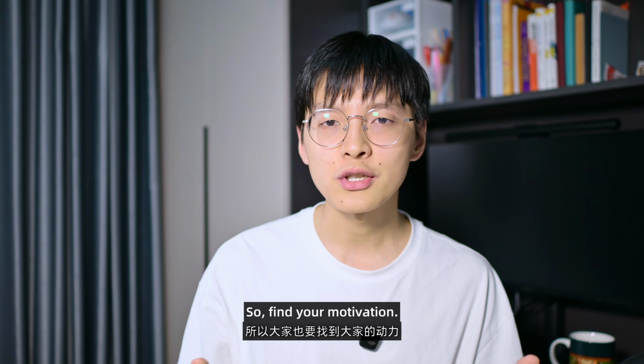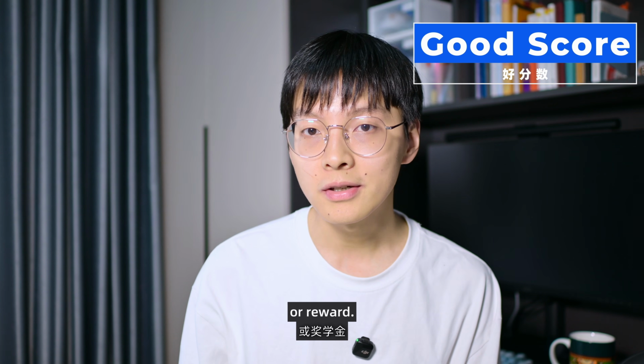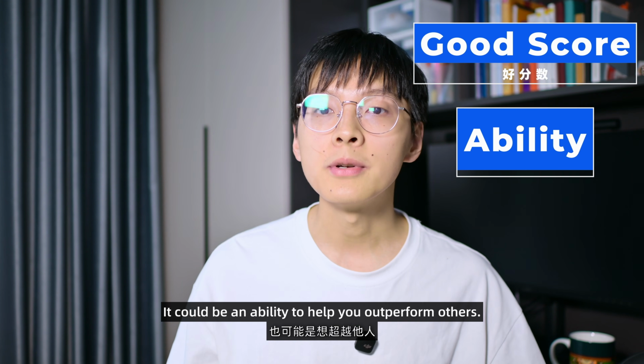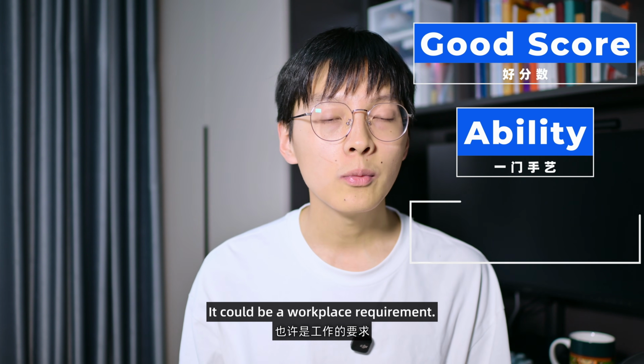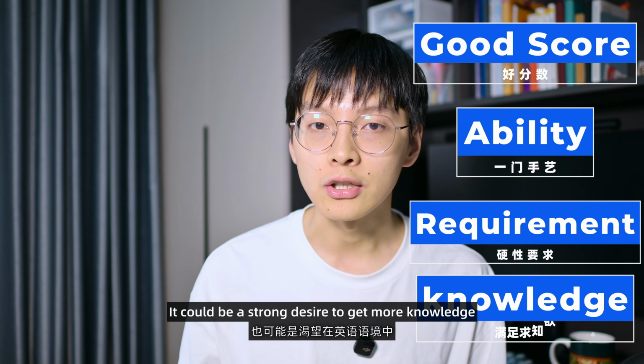So find your motivation. It could be a top score you need for getting an academic promotion or reward. It could be an ability to help you outperform others. It could be a workplace requirement. It could be a strong desire to get more knowledge in the English context.